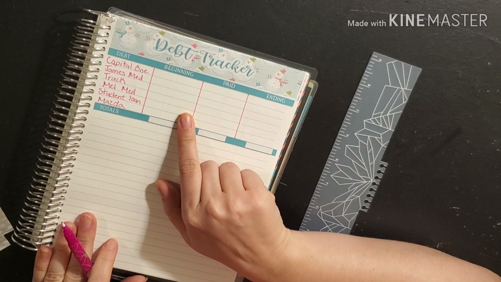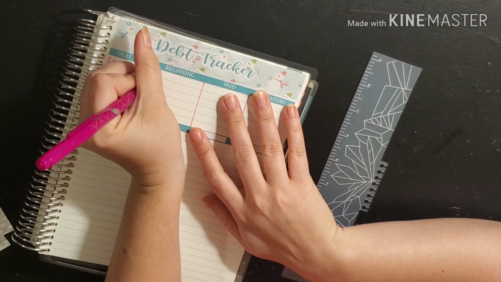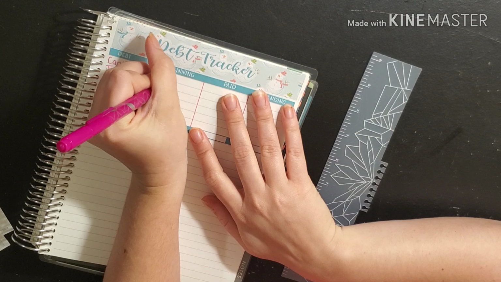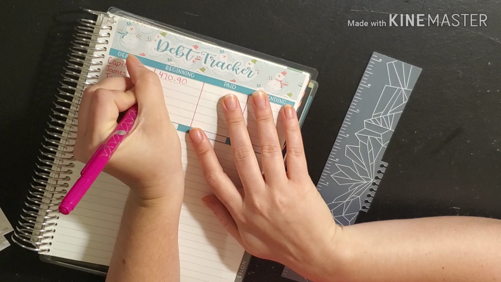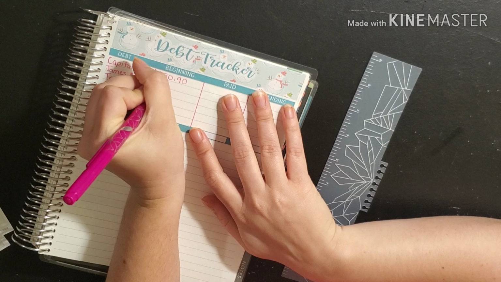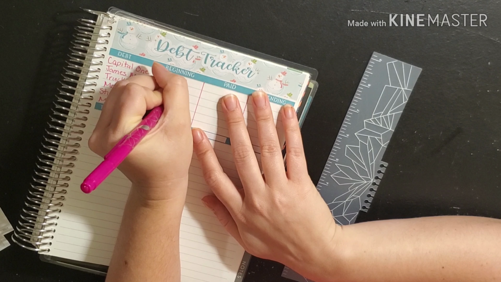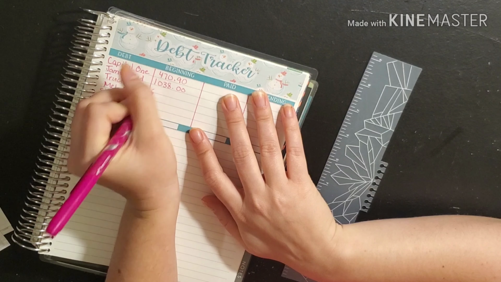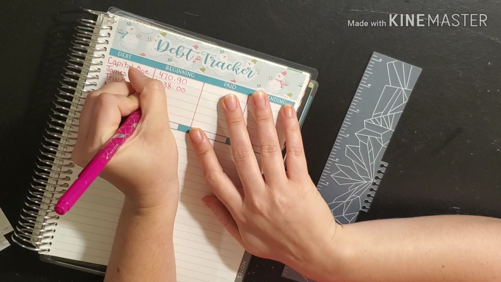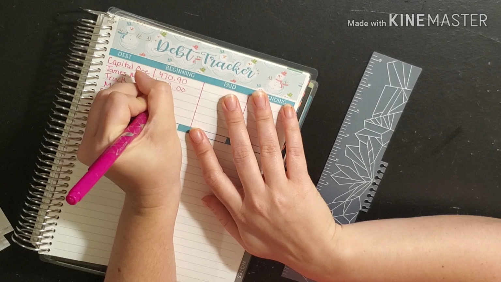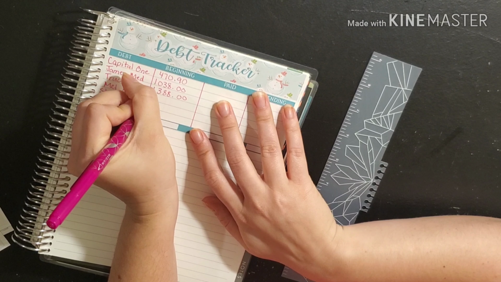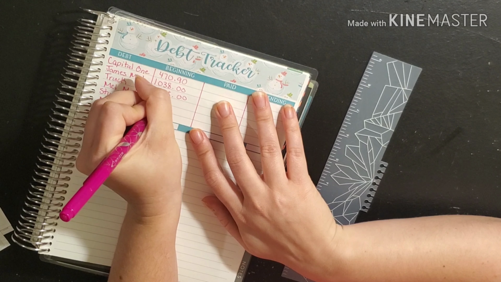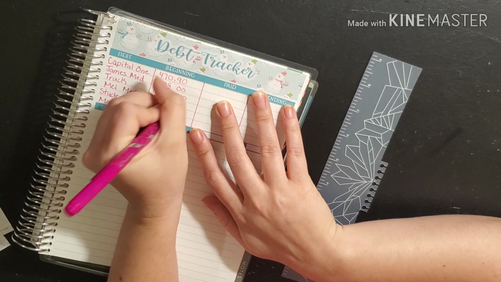So our beginning balance for Capital One starting this month is $470.90. James's medical is $1,038 roughly. For the truck, it is $1,388. For my medical, it is $4,111.